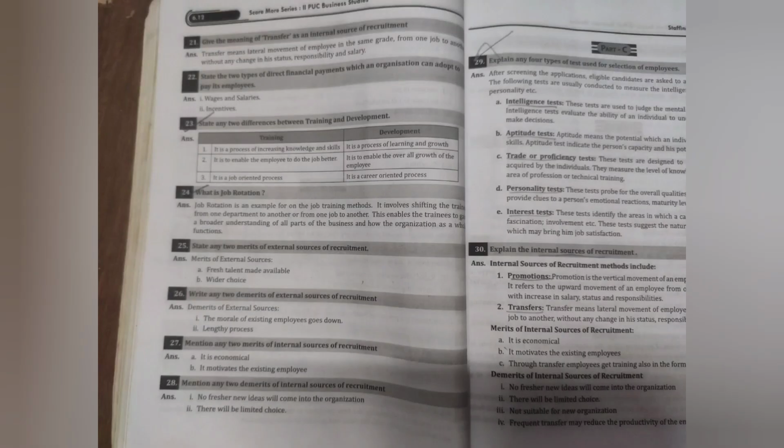Give the meaning of transfer. Transfer means a lateral movement of an employee in the same grade but from one job to another without any change in his status, responsibility and salary.